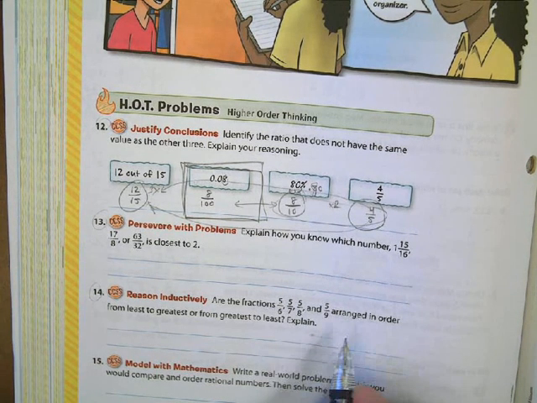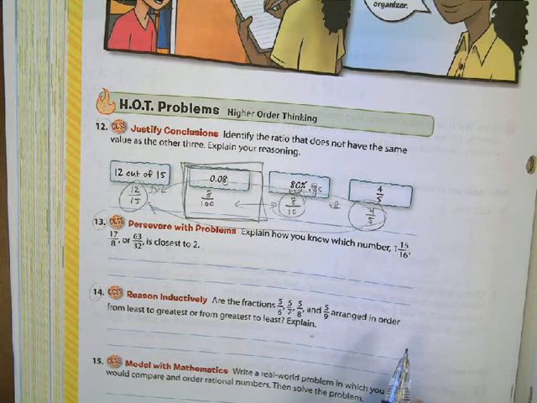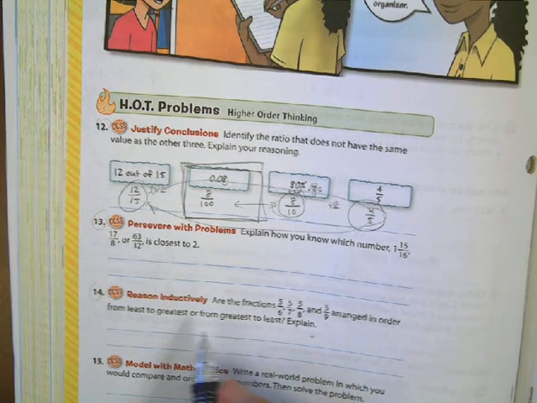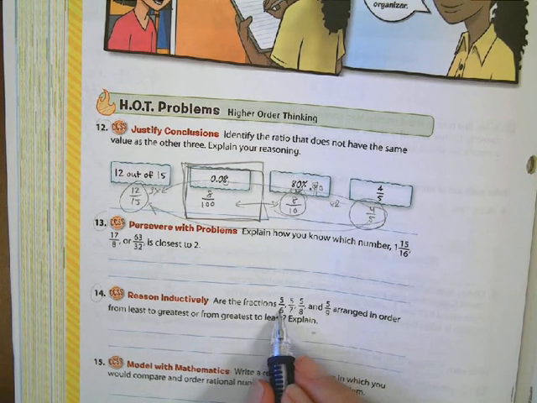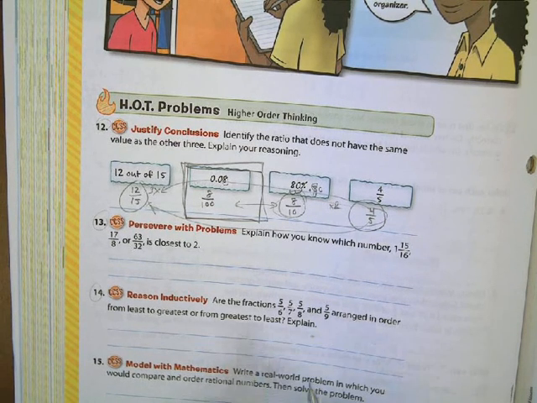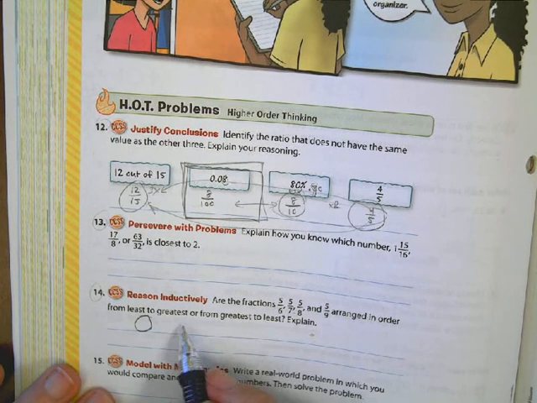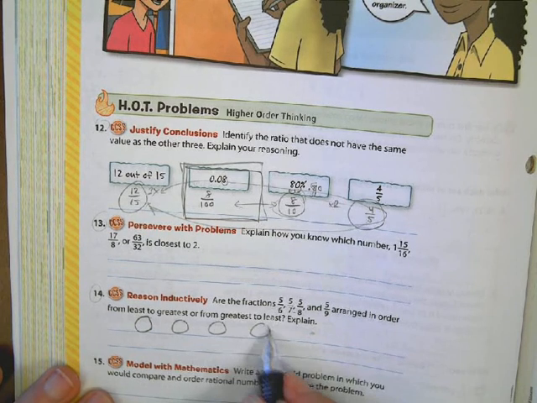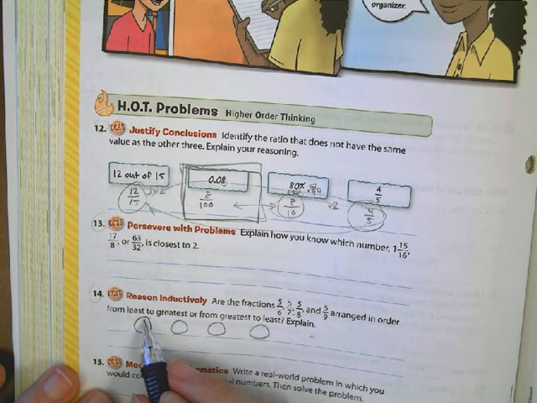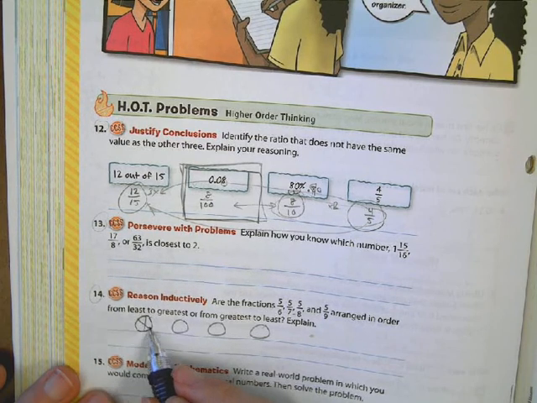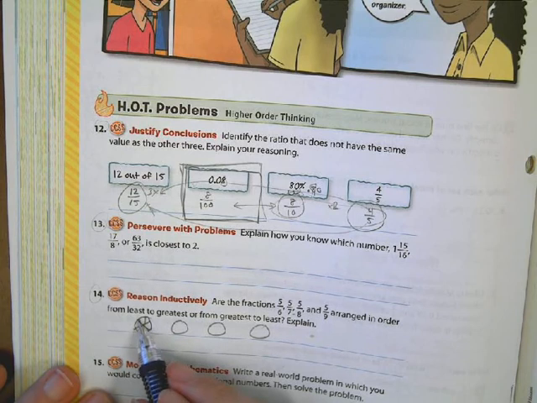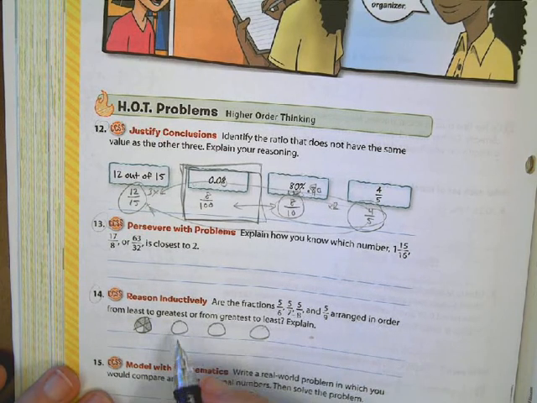Number 14. Are the fractions 5/6, 5/7, 5/8, 5/9 arranged in order from least to greatest? Explain your thinking. Okay. So think this through a little bit. Alright? So this is 5 out of 6 pieces. I like to think about it like pie or something like that, right? So if I have 4 pies here, 1, 2, 3, 4. On this first one, the pie is cut into 6 pieces. Okay? So I go like this, and I go like this, and like this, and I'm going to be able to eat 5 of the 6 pieces.